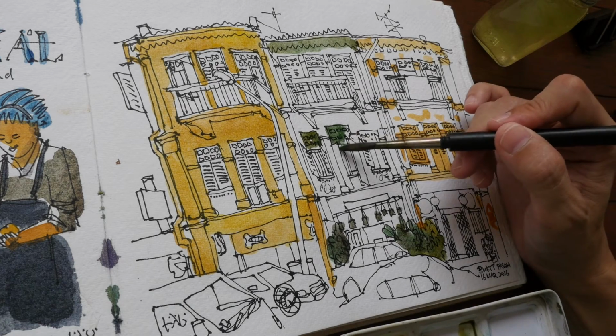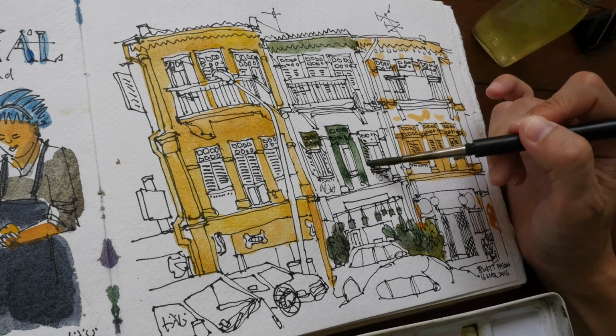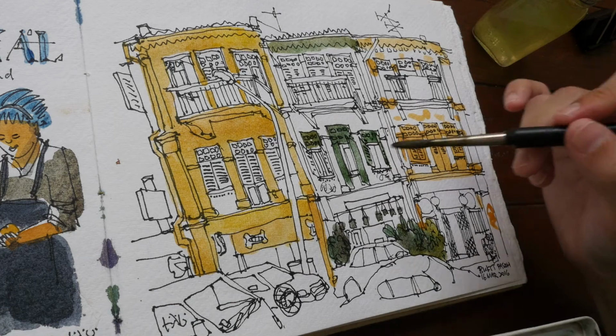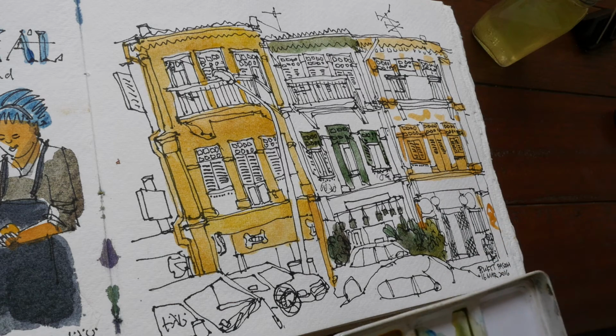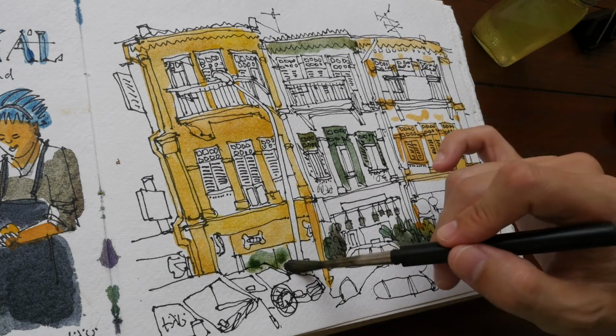I will work my way across the whole scene to see where I should put in the green color. Usually I would work with one color at a time. So if I'm using yellow, I'll just use yellow until I finish filling up all the spaces with yellow. Then I'll move on to another color.